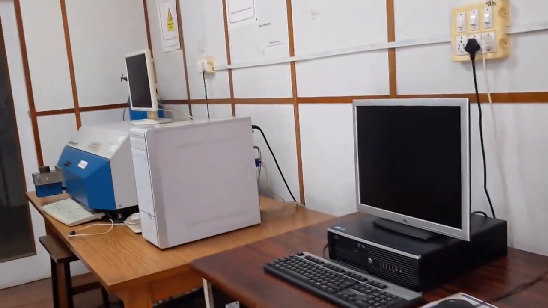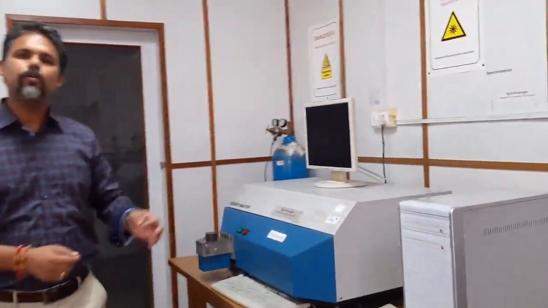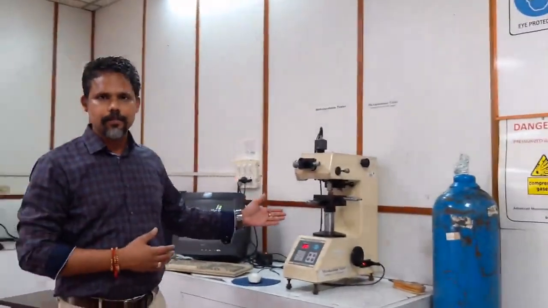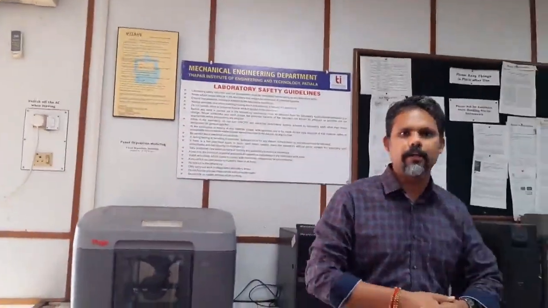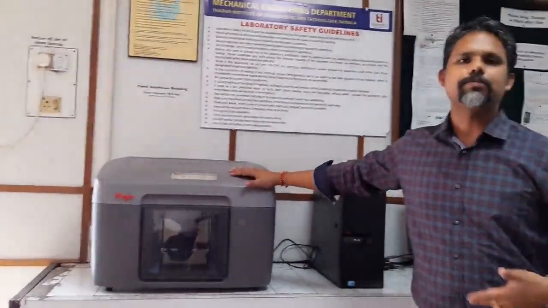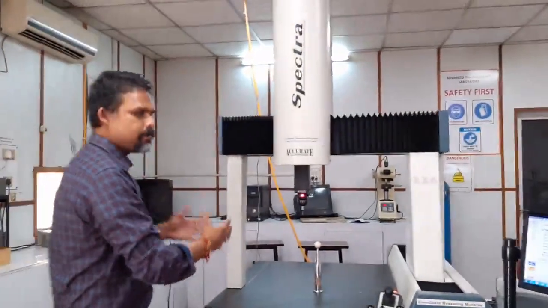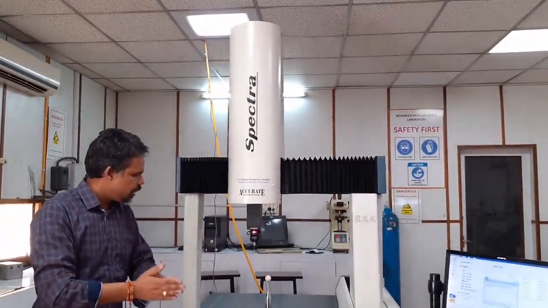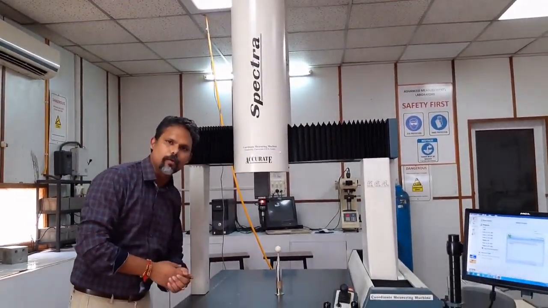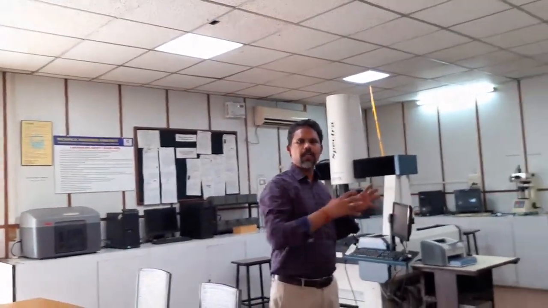Then we have this spectrometer. If you want to know the chemical composition, or even the different elements which are present in a material, we can see through this spectrometer. Then we have this micro hardness tester. This is the Mozo 3D printer, nowadays widely used in advanced manufacturing techniques. It is based on the layer by layer technique, a kind of additive technique. And this is the CMM, which is a coordinate measuring machine. Here we know exactly the geometry of the component. This is a very well equipped lab with the name of Advanced Metrology Lab.